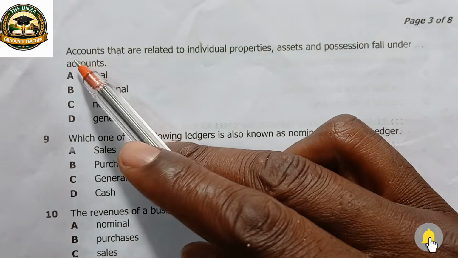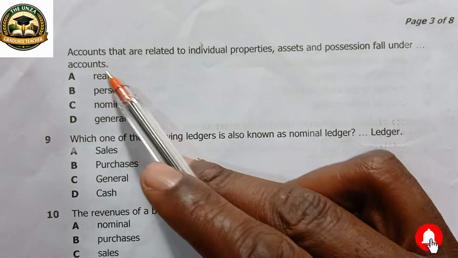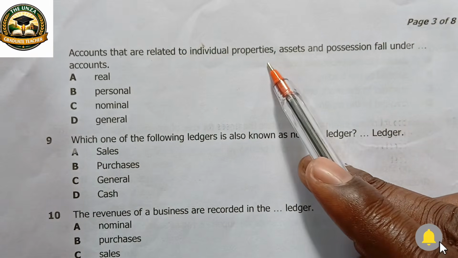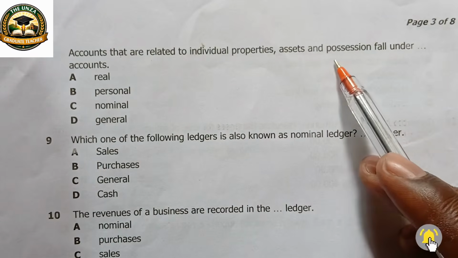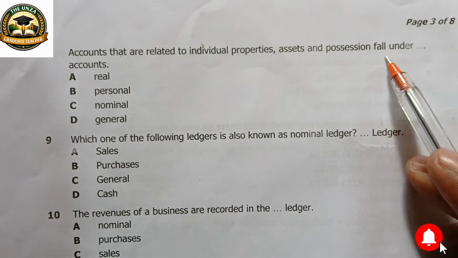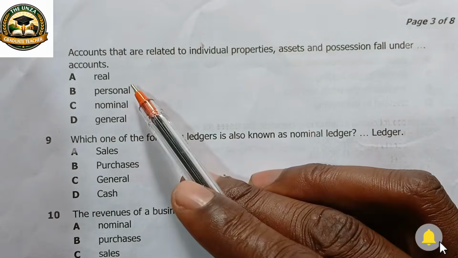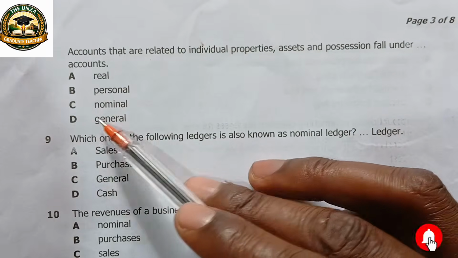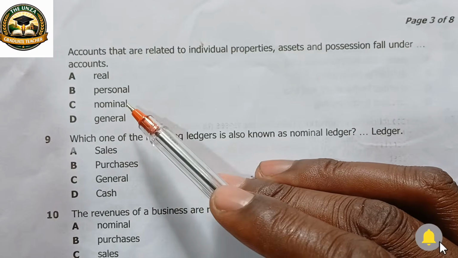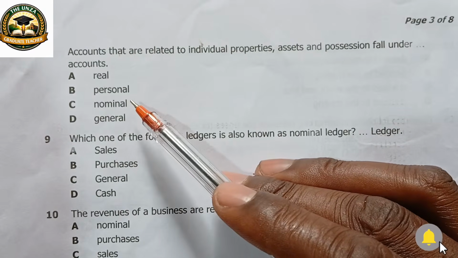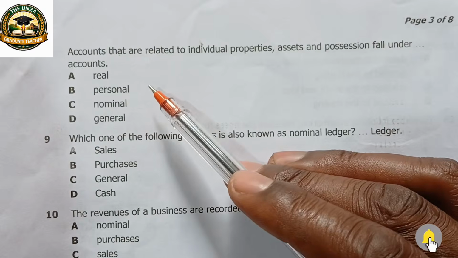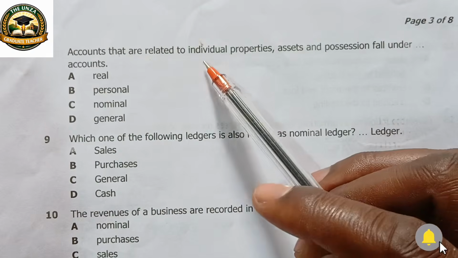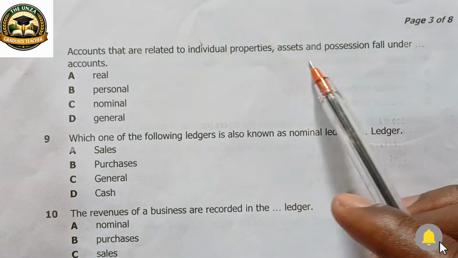The first question was saying accounts related to individual properties, assets, and possessions are called dash accounts. A live, B personal, C nominal, D general. They were asking what these accounts relate to when you're talking about individual properties, assets, possessions.